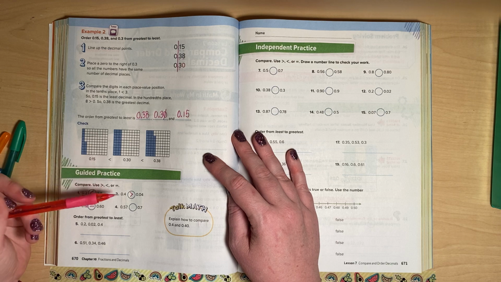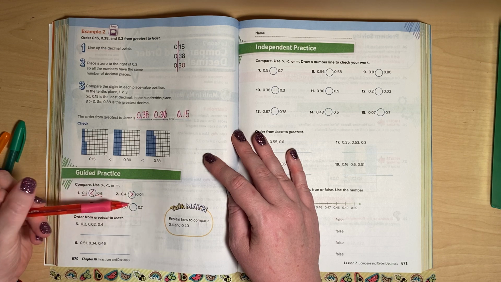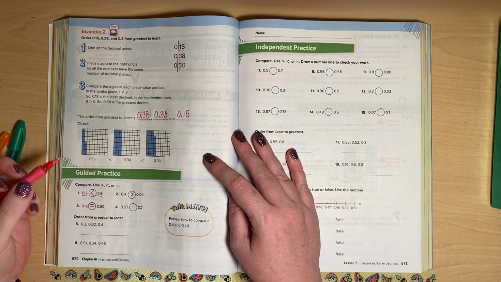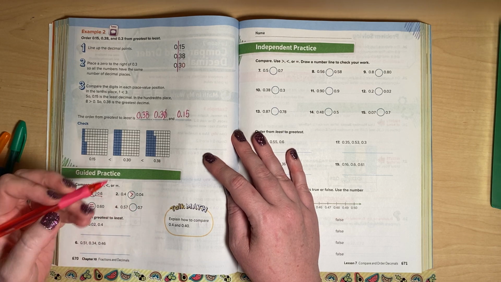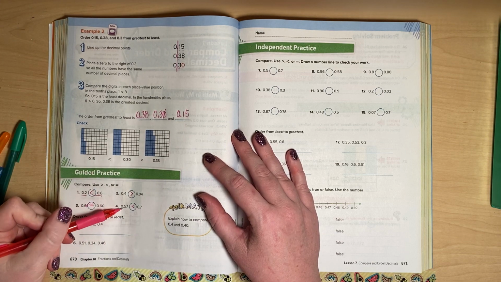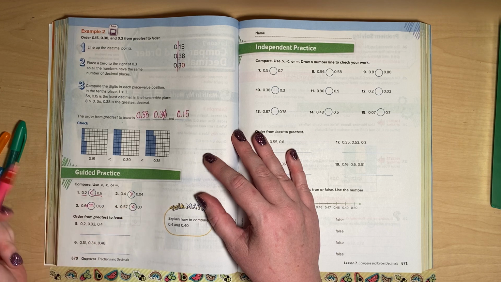Moving on to number 4, in my ones place, I have 0, so those are both the same. So I have to move to my tenths place. I have a 5 in the tenths place here and a 7 in the tenths place here. My 7 in the tenths place is greater than my 5 in the tenths place. So 0.7 is greater than 0.57.